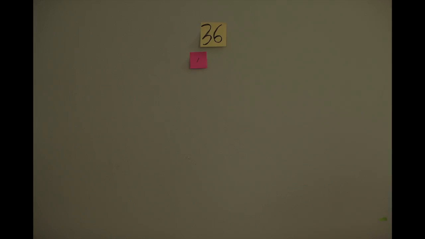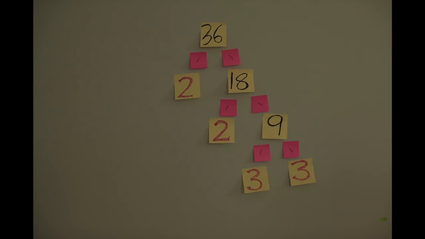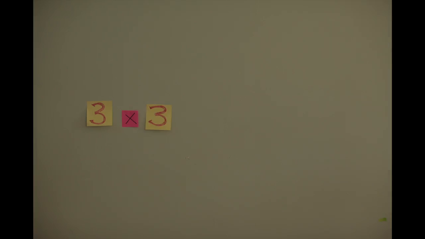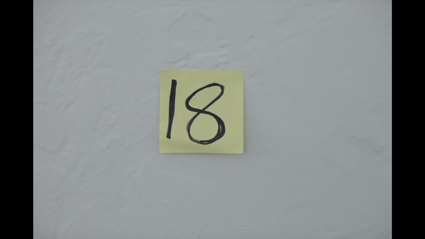Finally, let's look at 36. 36 breaks out into 2 and 18. 18 breaks out into 2 and 9. 9 breaks out into 3 and 3. So, 36 equals 3 times 3 times 2 times 2, or 3 to the second power times 2 to the second power. Now, test your skills on 18.